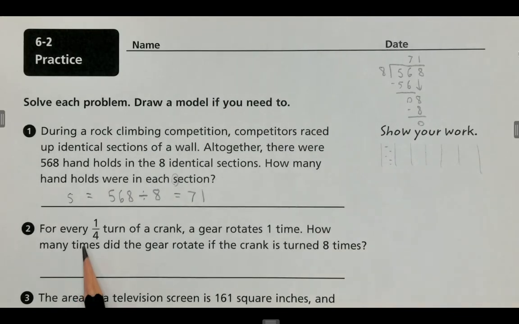Number 2, for every quarter turn of a crank, a gear rotates 1 time. How many times did the gear rotate if the crank is turned 8 times? Okay, so imagine a crank that you turn and it activates or allows a gear to rotate. A quarter turn gets me 1 rotation.